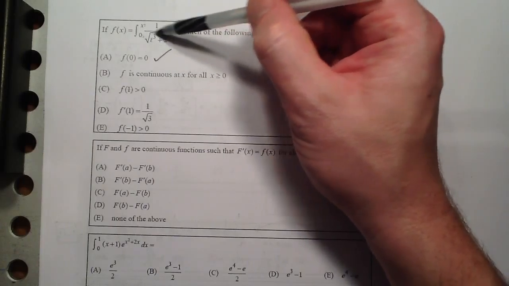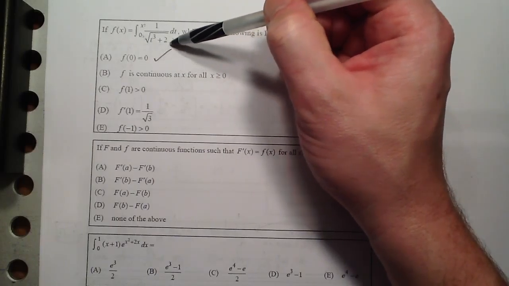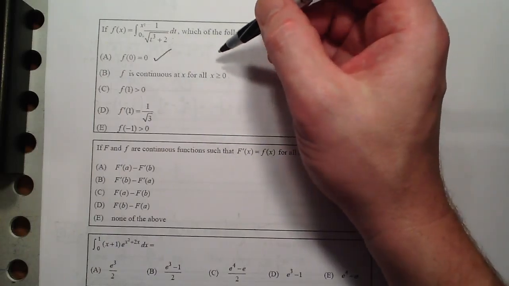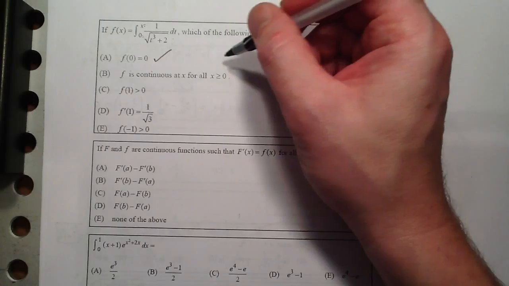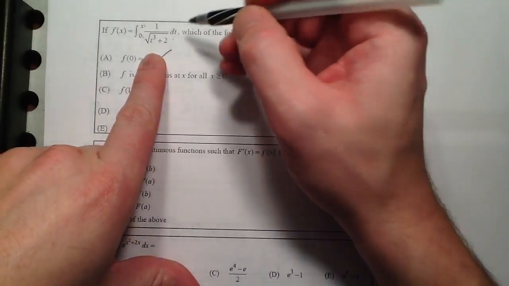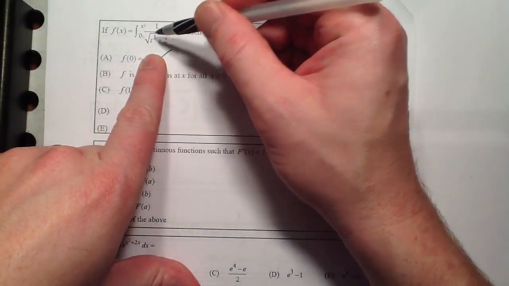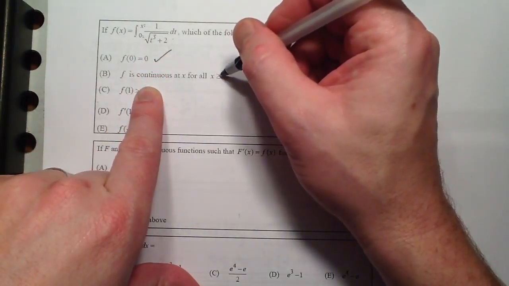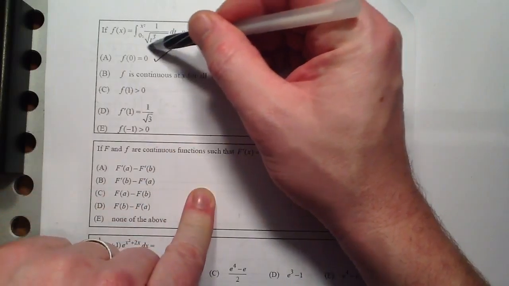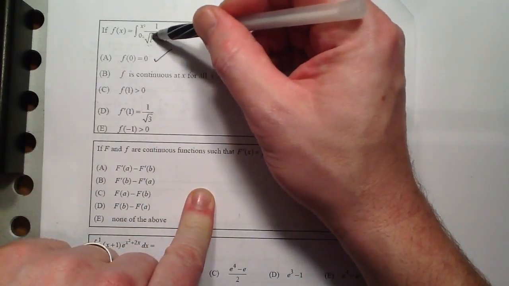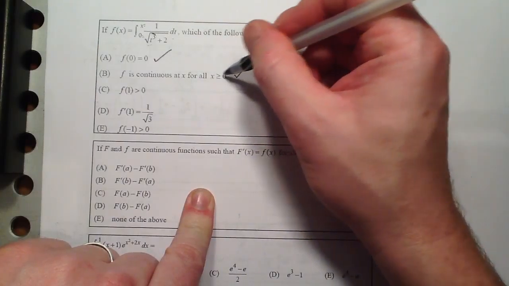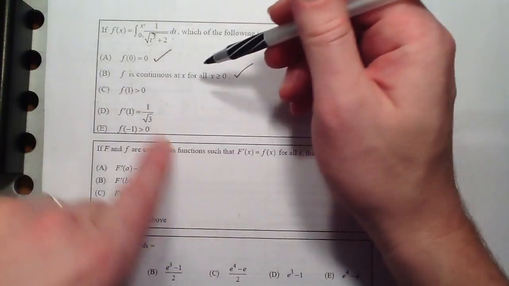When this is 0 on the bottom. And let's see if that is true. So is it true for all x greater than or equal to 0? Yeah, it is, because the value that would make this equal to 0 on the bottom is negative, right? So it's not a problem when we're greater than or equal to 0.